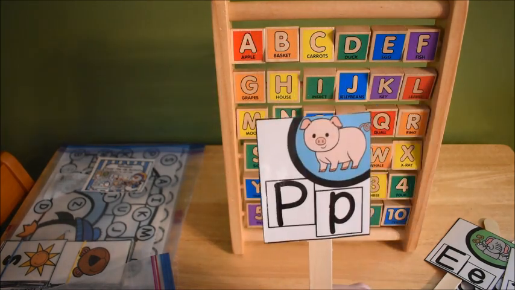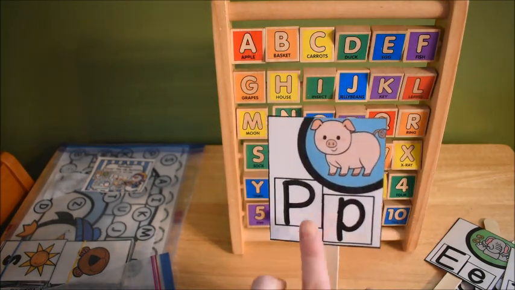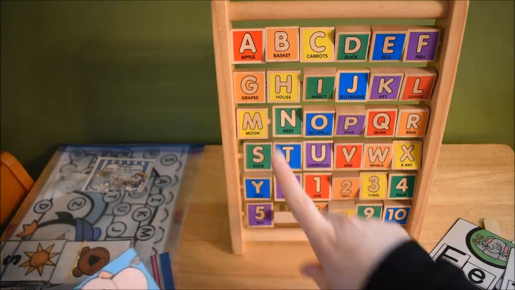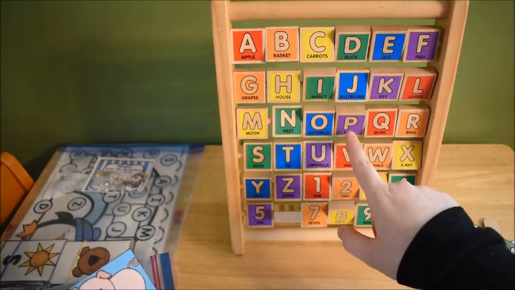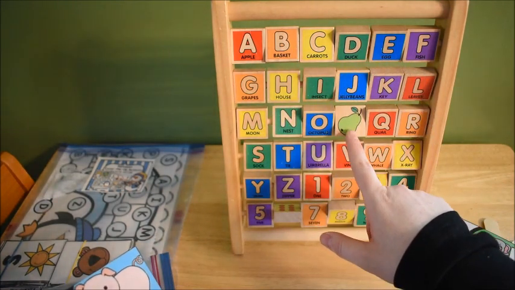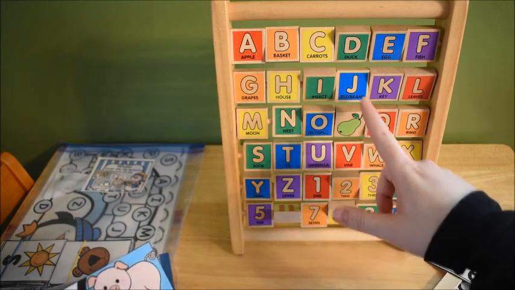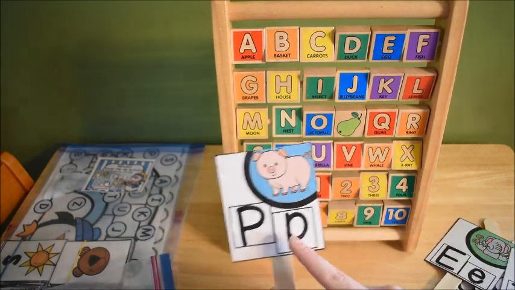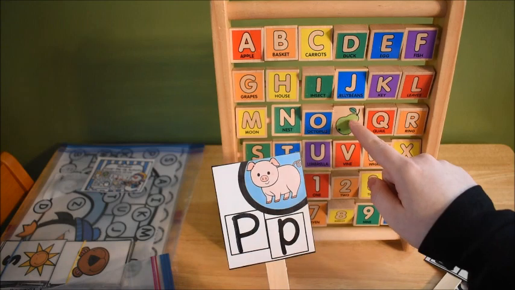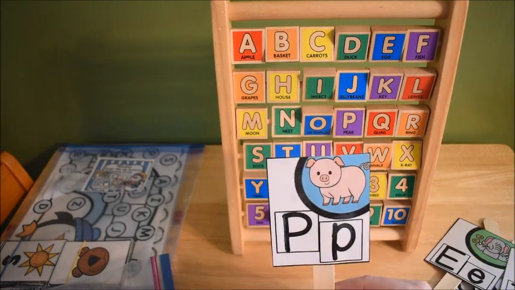And so you hold it up and you say, P, P for pig, P. Can you find P? And then they have to find the P. Very good. P is also for pear. So when they flip it over, you can also say pear. P for pig, P for pear. Good job, you found P.